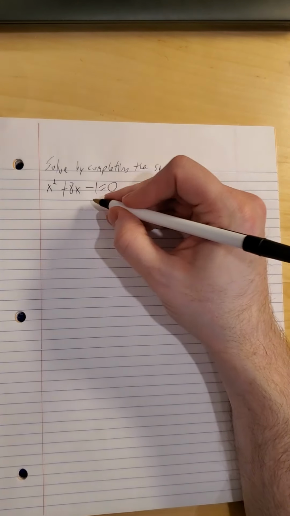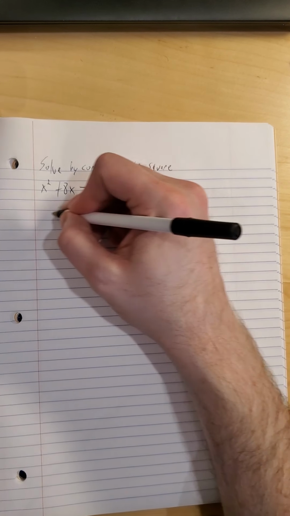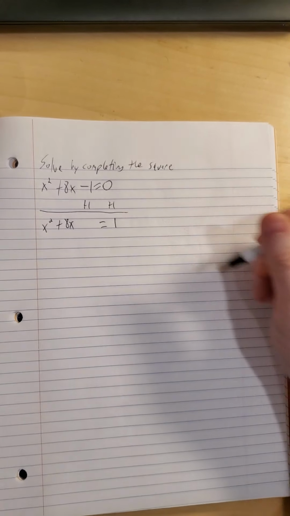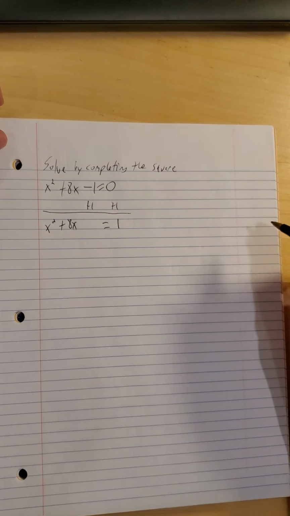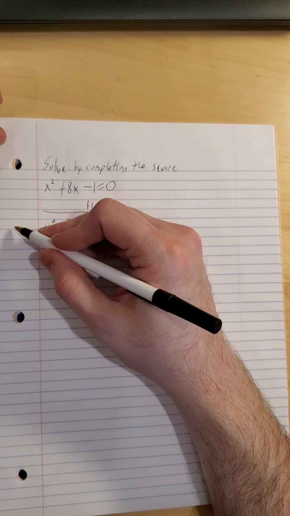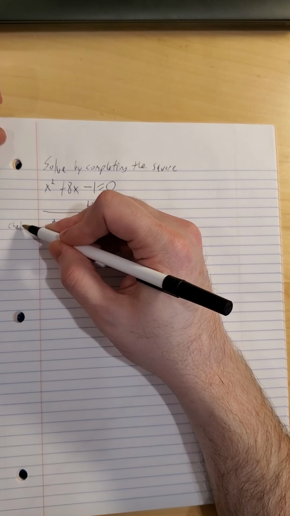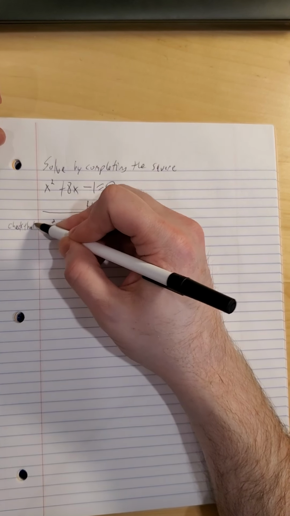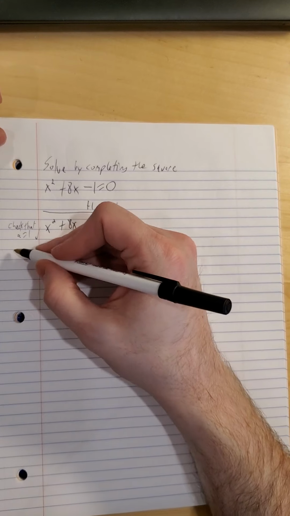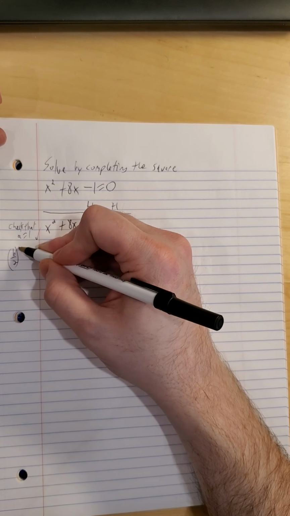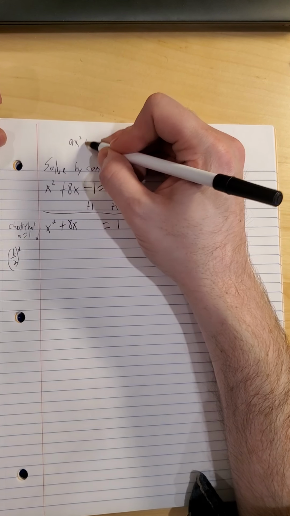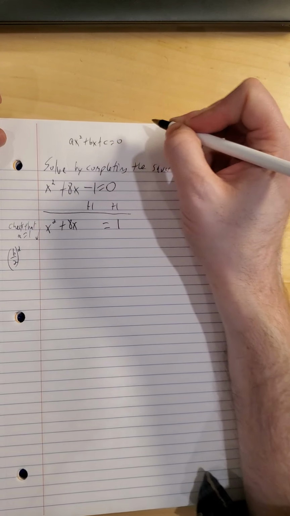So what we're going to do is move that 1 out of the way for starters. So I'm going to have x squared + 8x, and I'll leave a little bit of room, is equal to 1. Then I'm going to check to make sure that a is equal to 1. If that's the case, then we do b divided by 2 and square the result. So these are assuming that we're in ax squared + bx + c = 0 form.